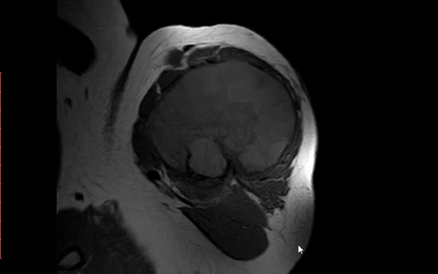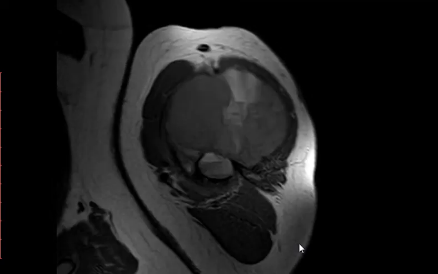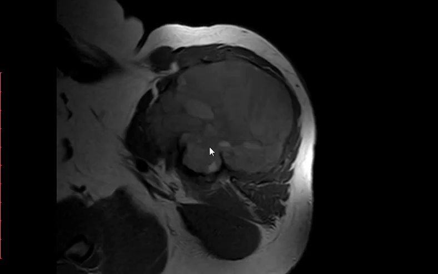There should not be loss of cortex. However, this is very big in the medullary cavity. It just has to find somewhere to go. Erosion, let's say. Okay. Here the cortex is C-shaped. Why? Because the lesion is going out from here.